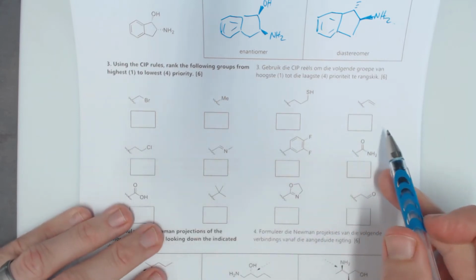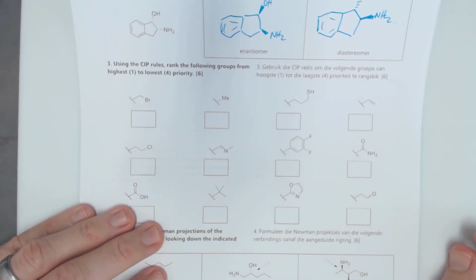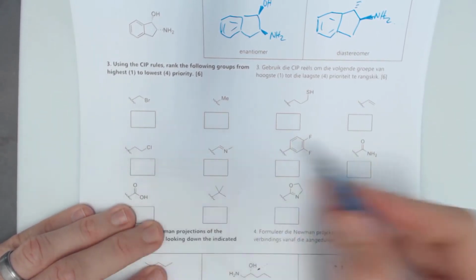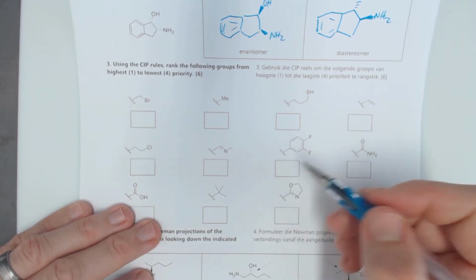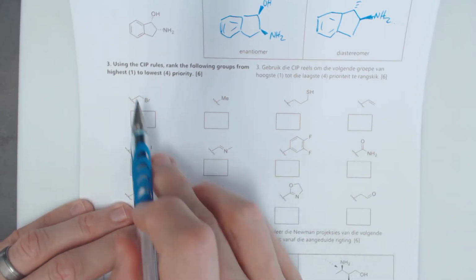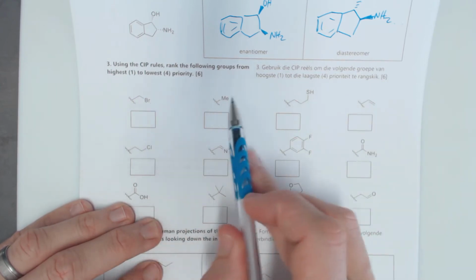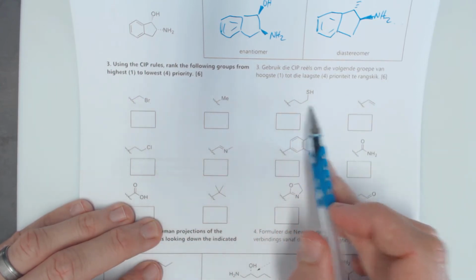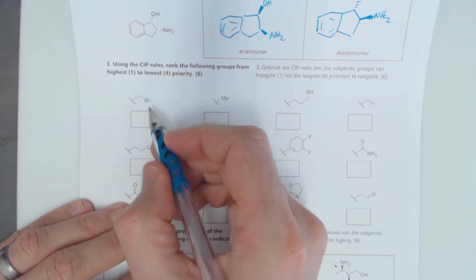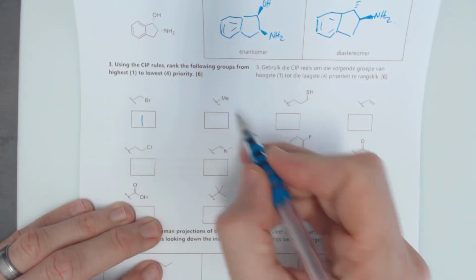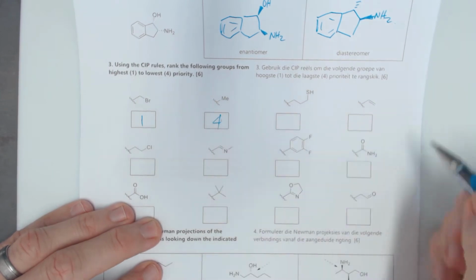Okay, assigning priorities. This is something you should be able to do. It's not core, but this is for stereochemistry. You should be able to do it. We've got carbon, carbon, carbon, carbon, no difference. Carbon goes to bromine, carbon goes to hydrogen, carbon goes to carbon, carbon goes to carbon. Carbon to bromine is going to win. Carbon to nothing, just hydrogen, is going to lose.